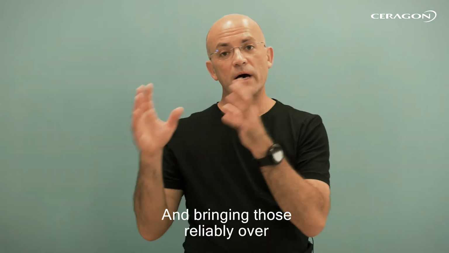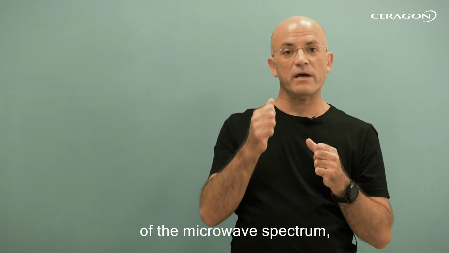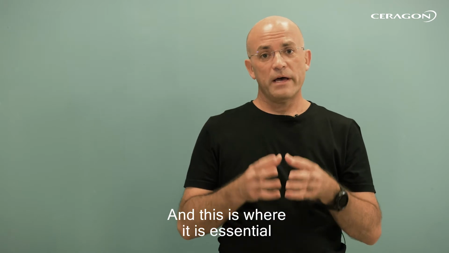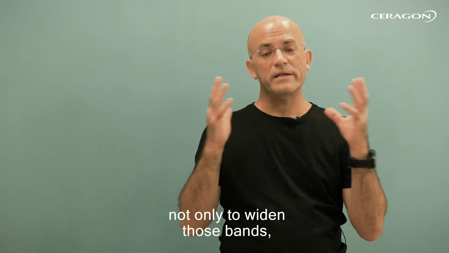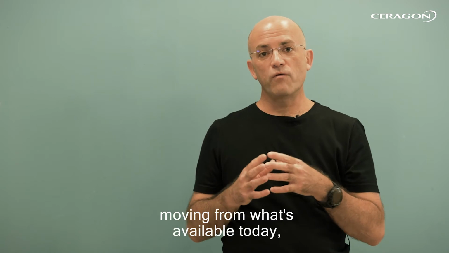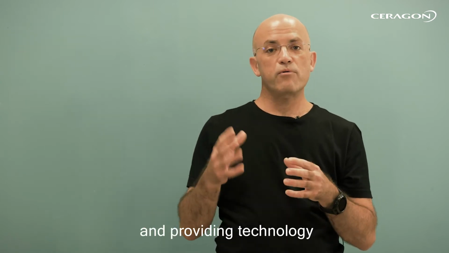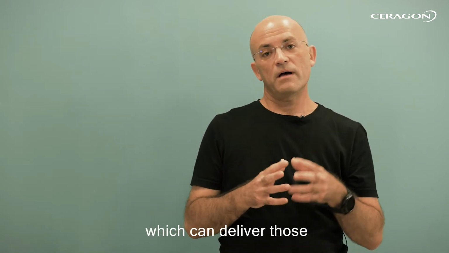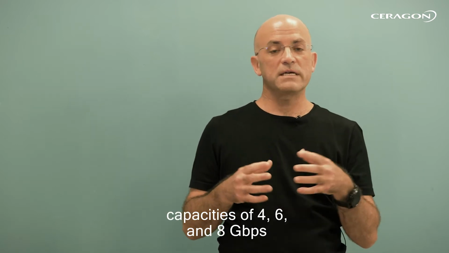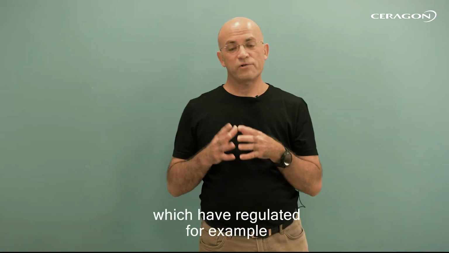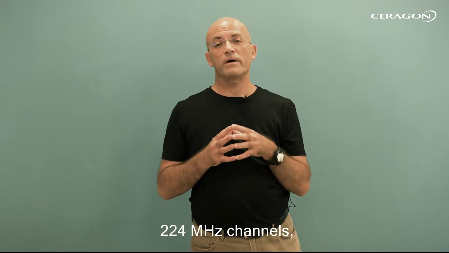And bringing those reliably over macro cells means use of microwave spectrum, which is typically narrowband. And this is where it is essential not only to widen those bands, moving from what's available today, but to quadruple those bands. Some countries are already doing so and providing technology which can deliver those capacities of 4, 6, and 8 gigabits per second at scale in macro sites. We already see countries which have regulated, for example, 224 megahertz channels.